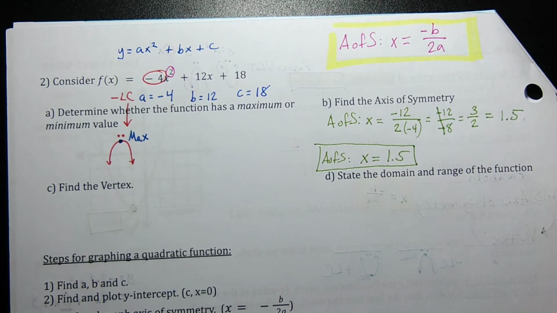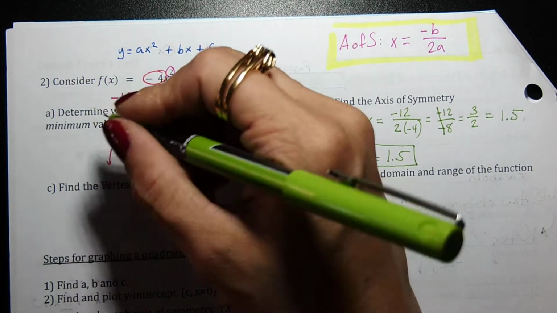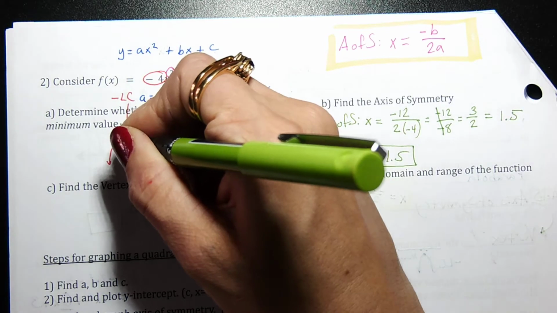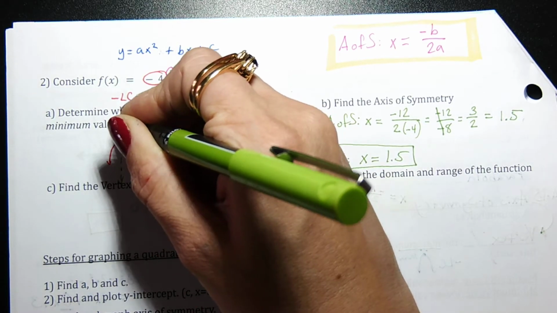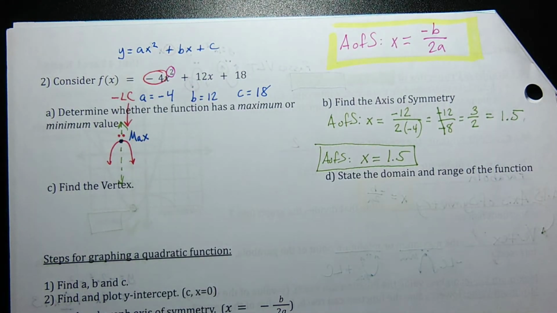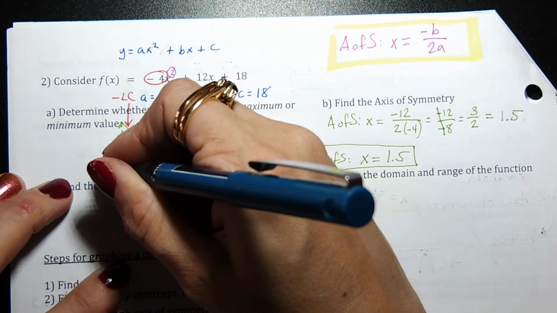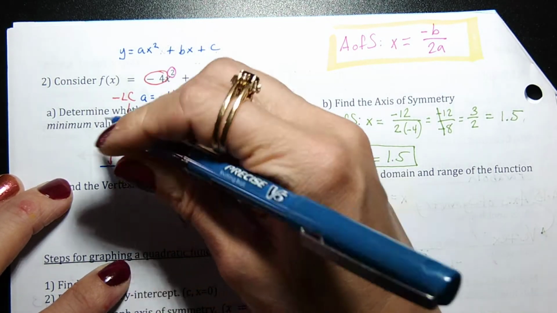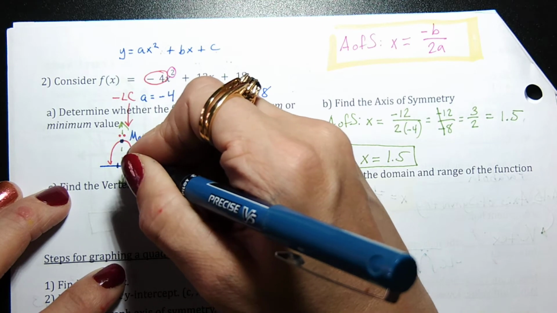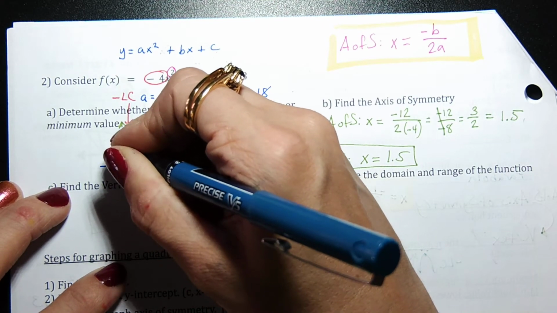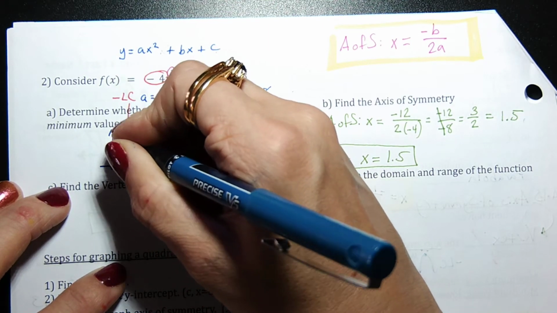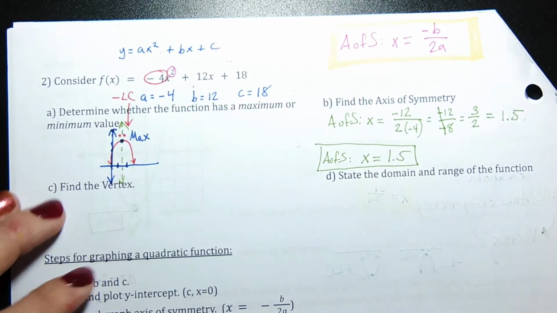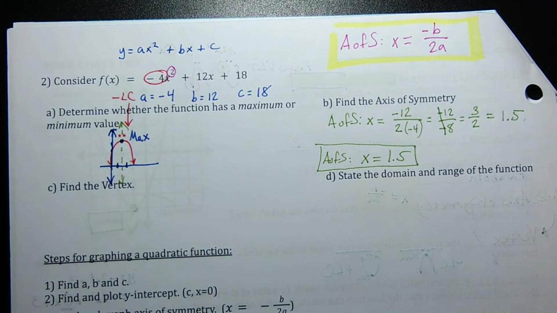So what does this tell me about my graph so far? It means that the vertical line that cuts it in half is at 1.5. So I'll just draw an axis here. And we'll say this is 1, this is 2, so this would be 0. So we know that that vertical line at 1.5 is cutting it in half.